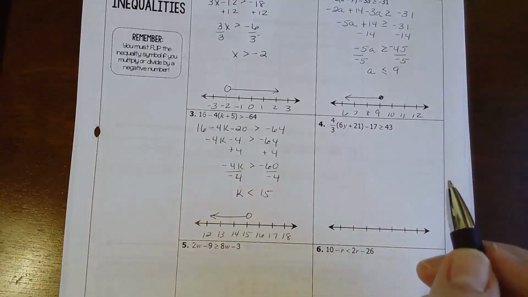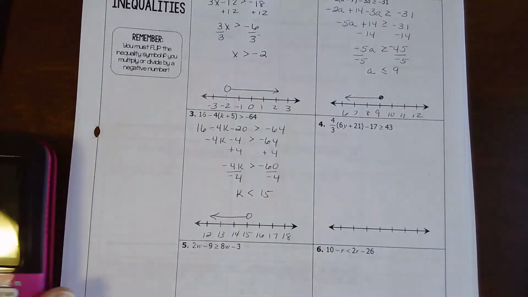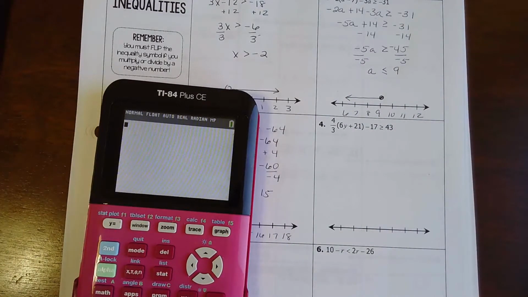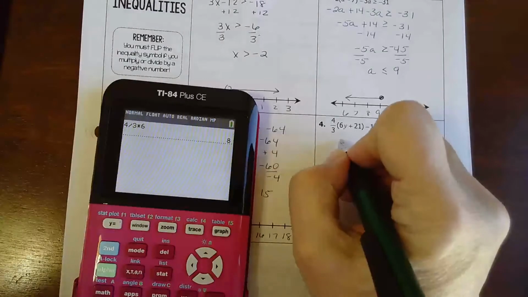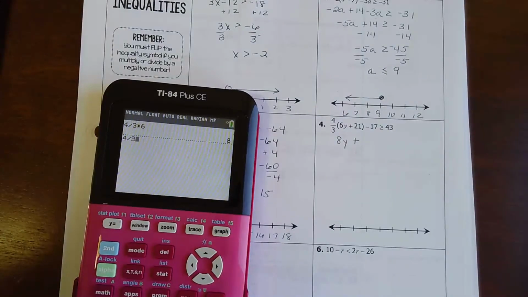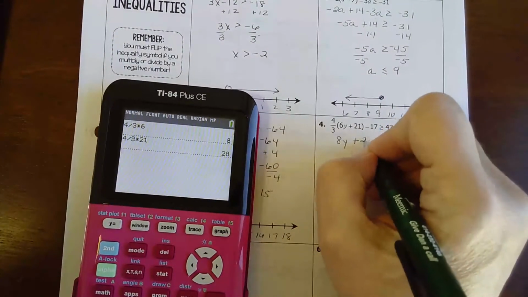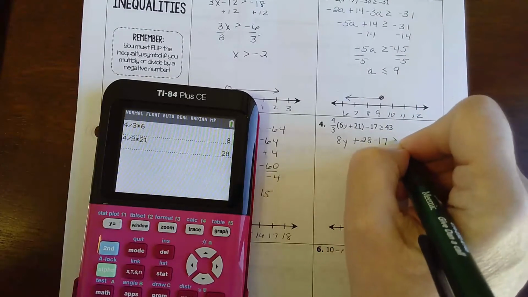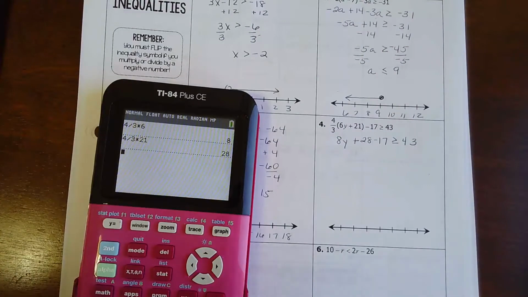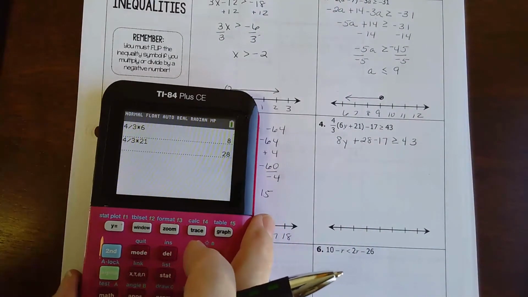Remember to do these fractions. All you have to do is 4 divided by 3 times 6, and you're going to get 8y plus 4 divided by 3 times 21, and we get 28 minus 17 greater than or equal to 43. Just take that fraction, turn it into a fraction, and multiply it by that number. That's all you have to do.